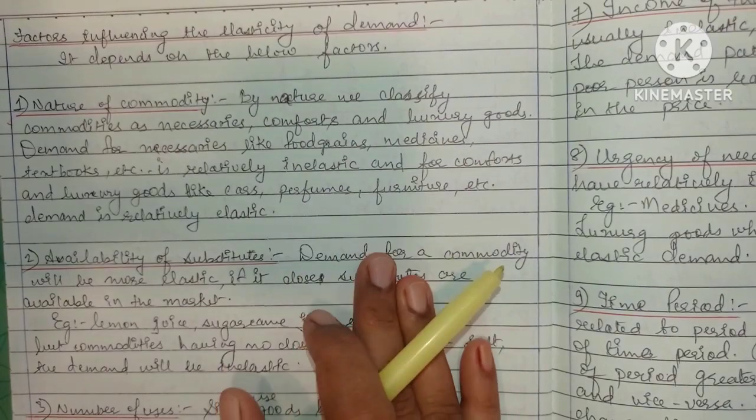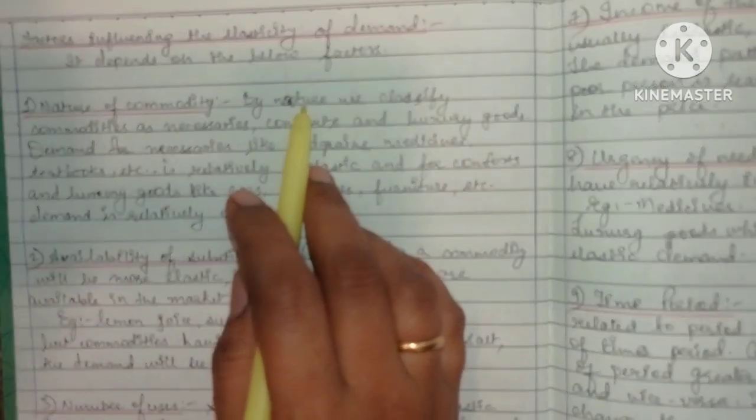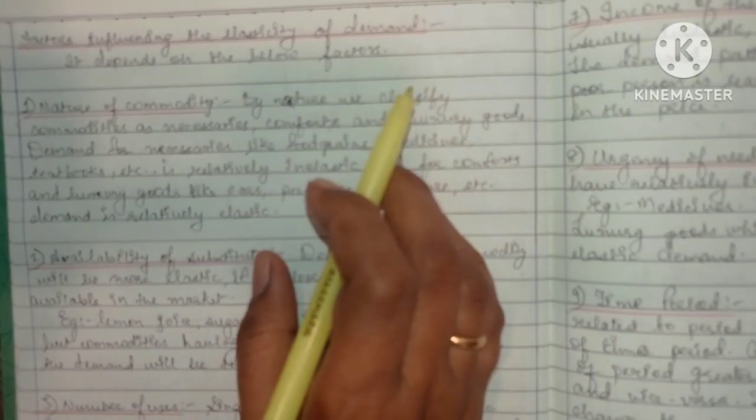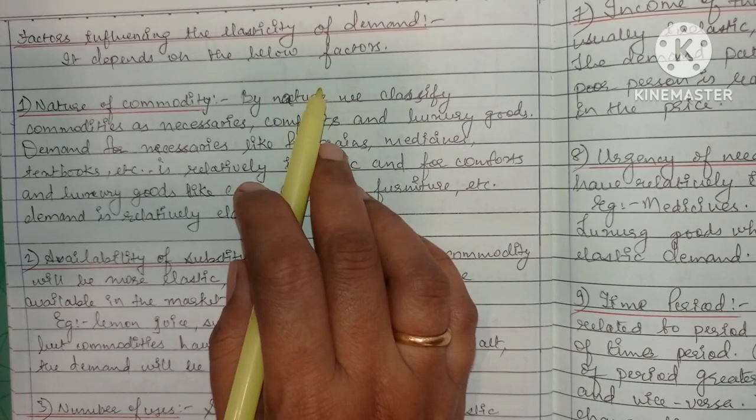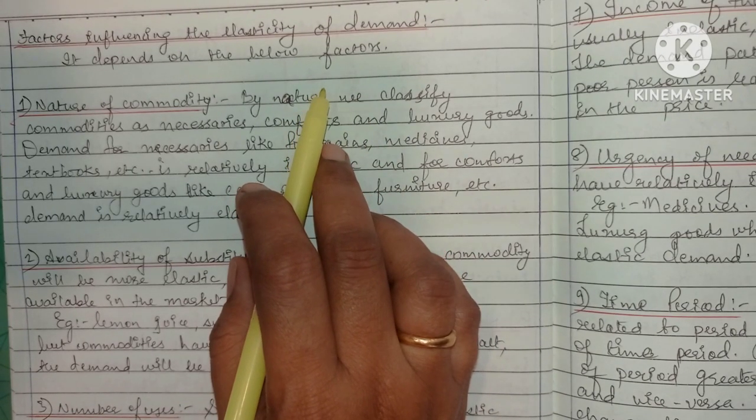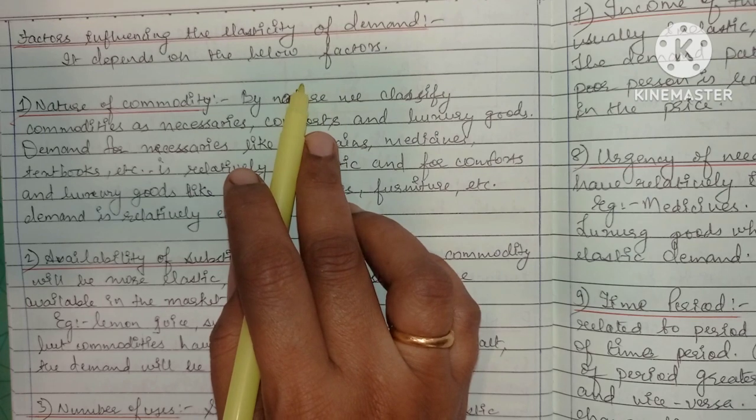Okay, so next comes the factors influencing. So that's it for the elasticity of demand, the formulas and everything. So now let's move to the theory, that is factors influencing the elasticity of demand. It depends on the below factors.